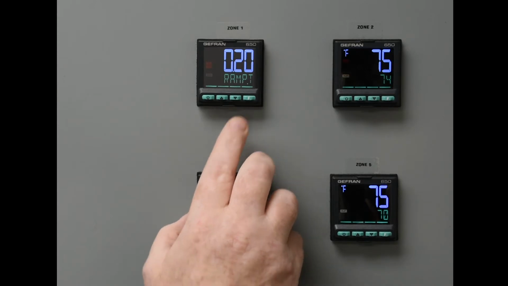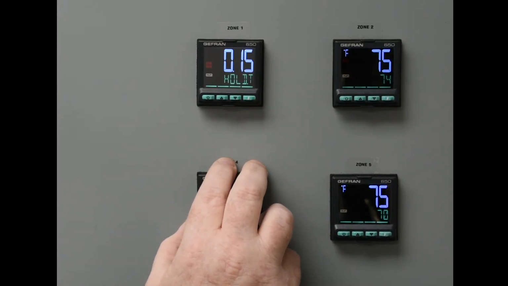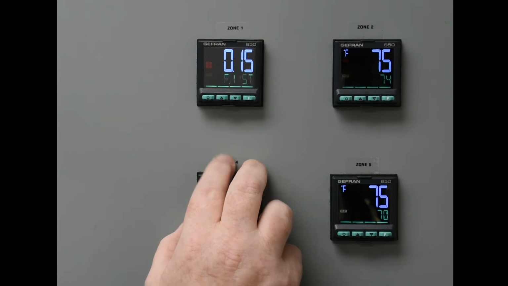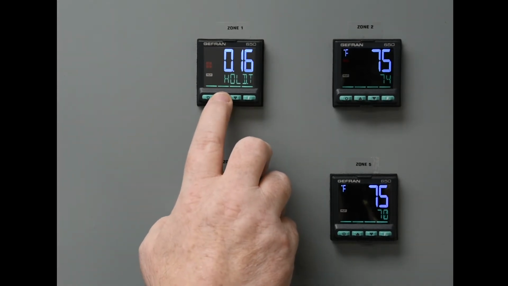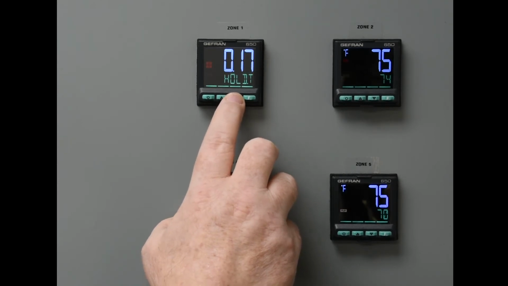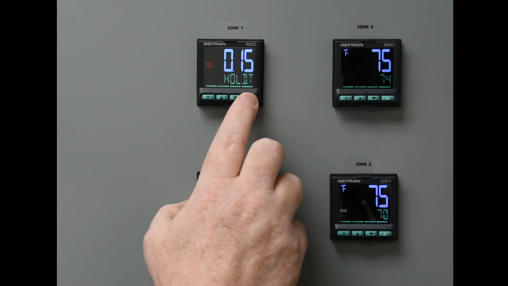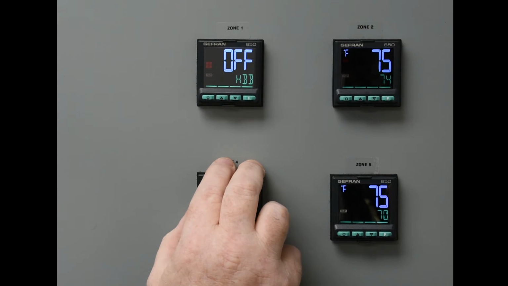Press and release F to display the HOLDT hold time. Use the arrow keys to set the amount of time to hold at the new temperature. Enter the hold time, for example, 15 minutes. Press F to accept. This completes programming of step 1 of the program.